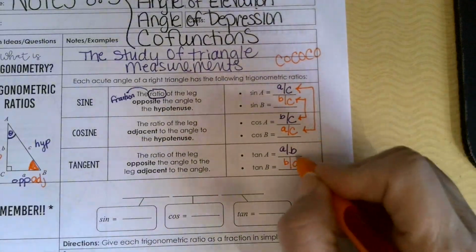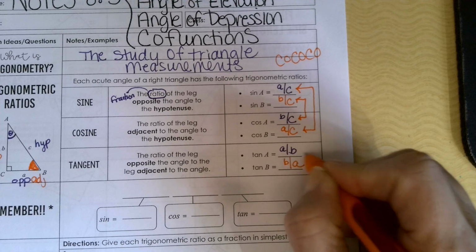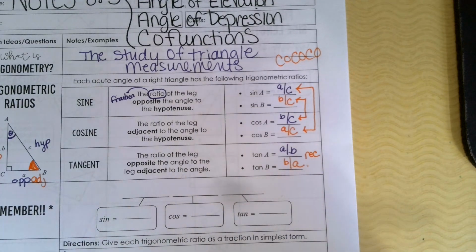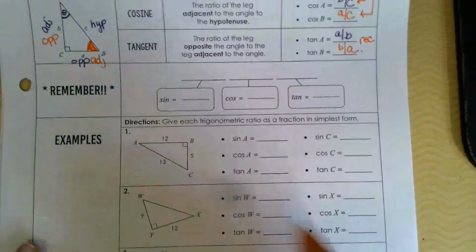Okay, and then what do you notice about these? These are inverses of each other. They are reciprocals. Okay, so they flip. All right, let's see what SOHCAHTOA means.